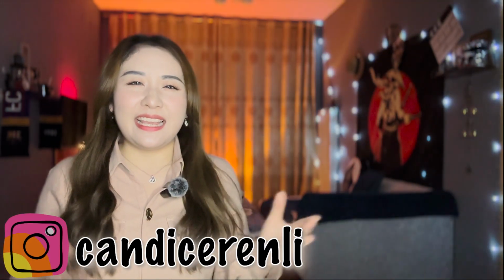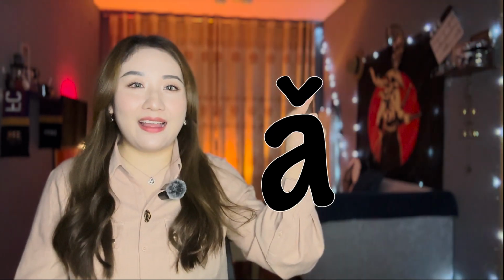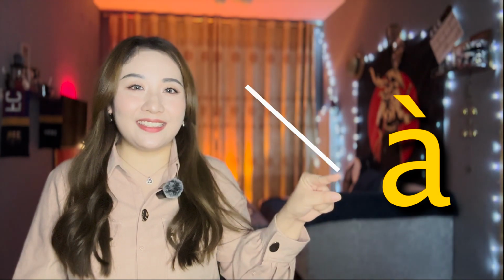The third tone is the falling-rising tone. It's kind of like a U-turn. Your pitch goes down first, then up. The fourth tone is also called the falling tone. Please repeat after me. The fifth tone is also called the neutral tone. It's also the lightest sounding tone.